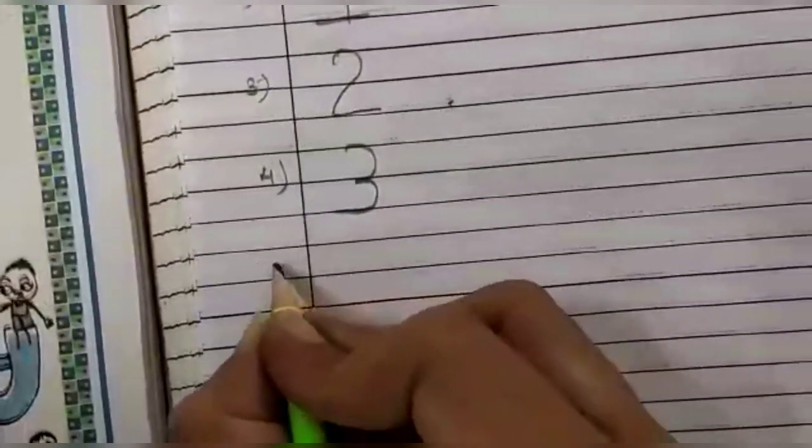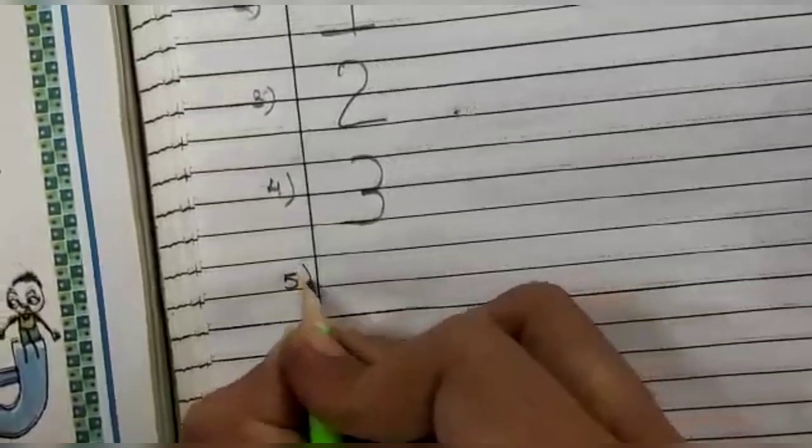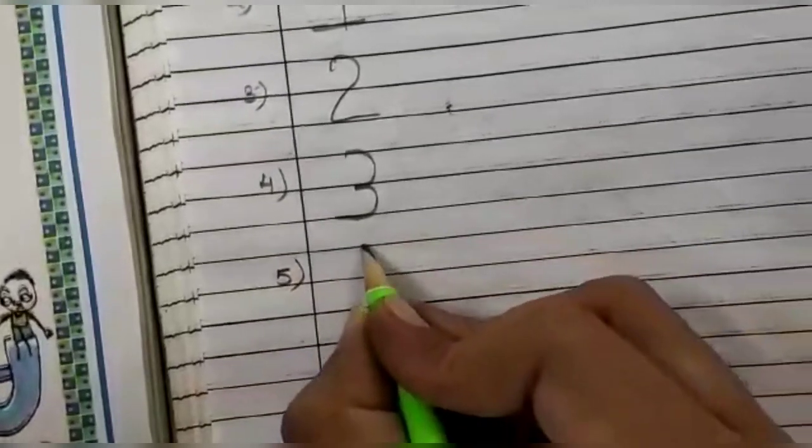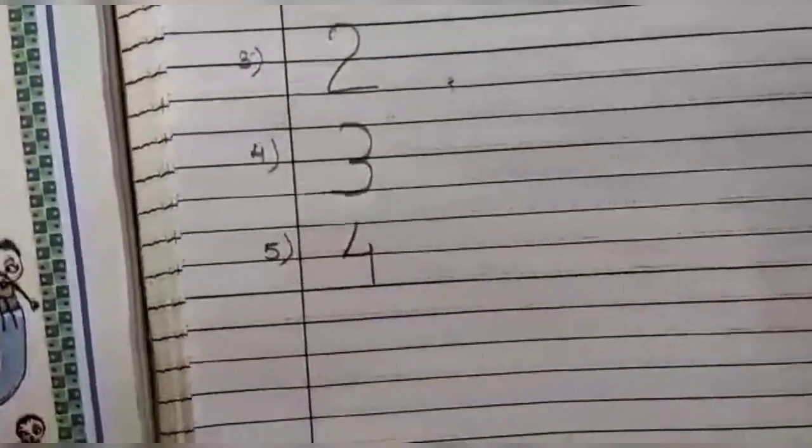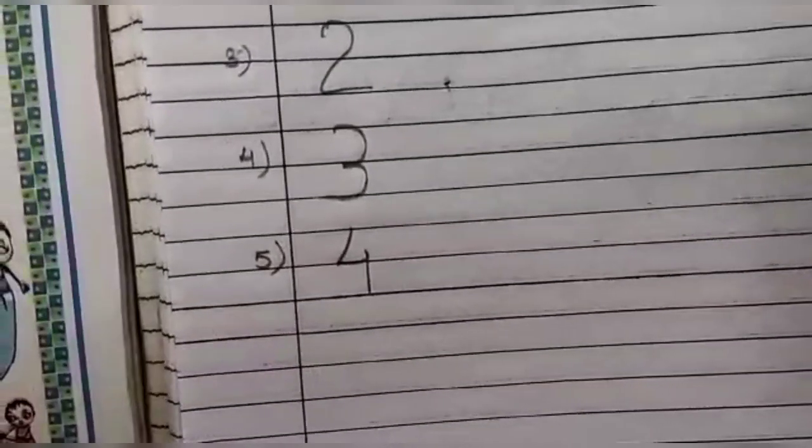Then four. When we turn it, this is the 4. When we make it half a turn, it again doesn't look the same. थोड़ा सा change आता है, isn't it students? It also doesn't look the same.